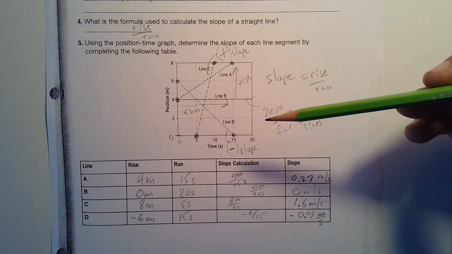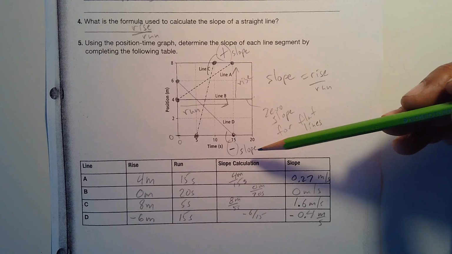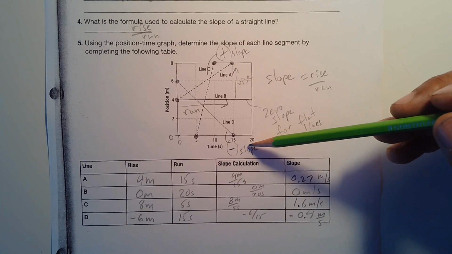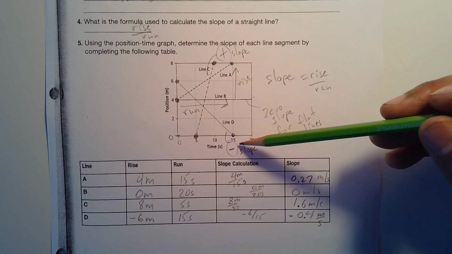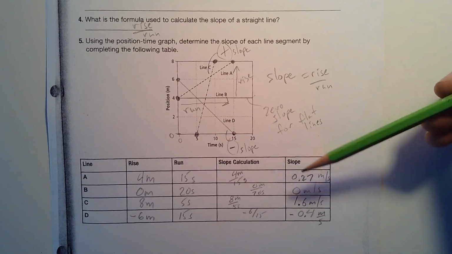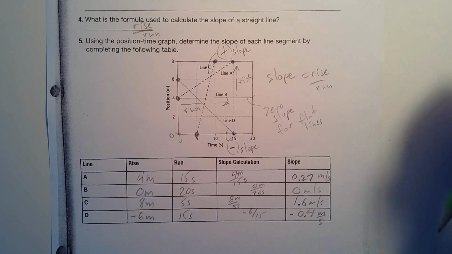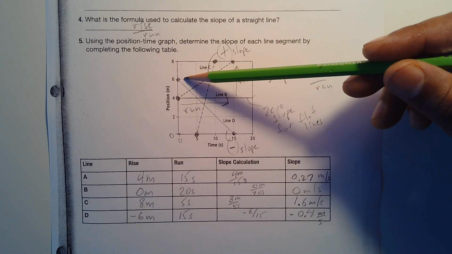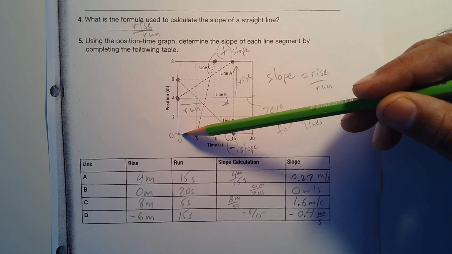Now again, I keep emphasizing this, but in physics, the negative for a lot of things that we look at doesn't indicate that you're losing something. The negative has to do with the direction that you're going. It's more to do with direction, and it's not like basic math where you're subtracting something. So we start here at 6 and we end up at 0.